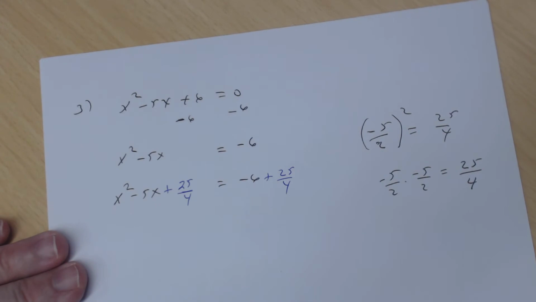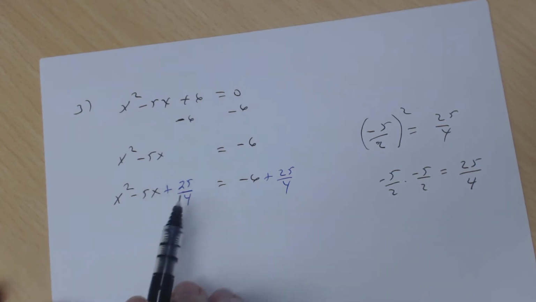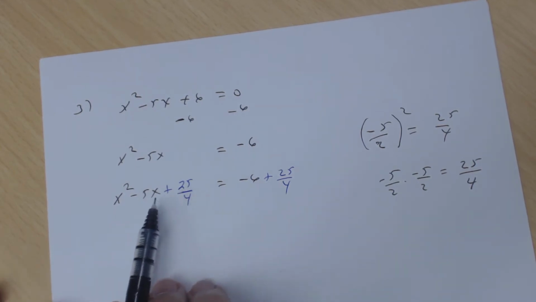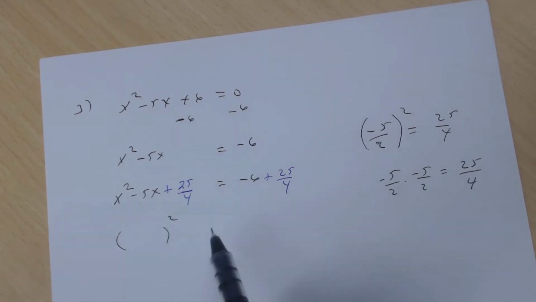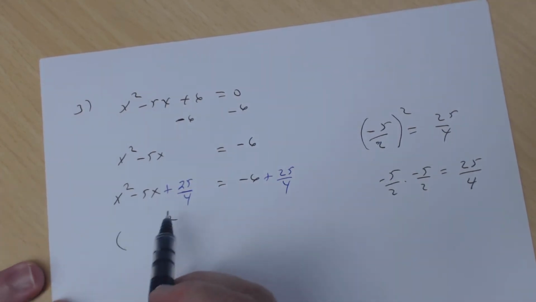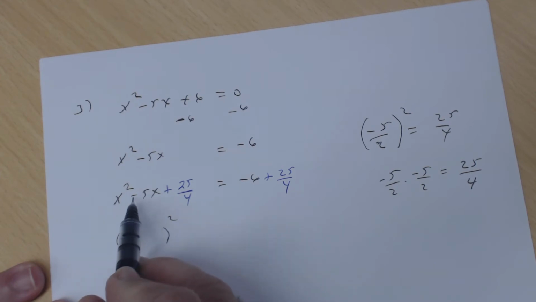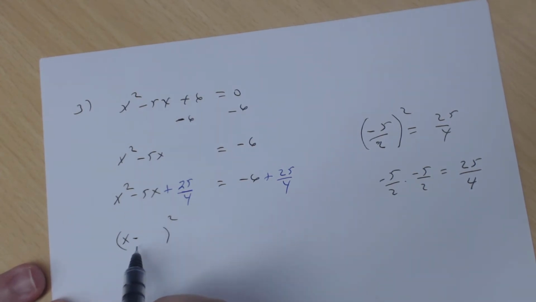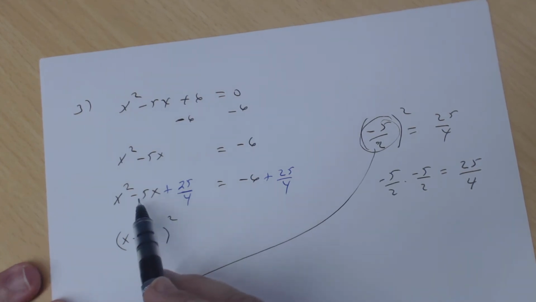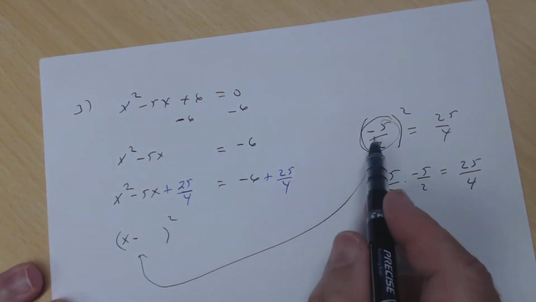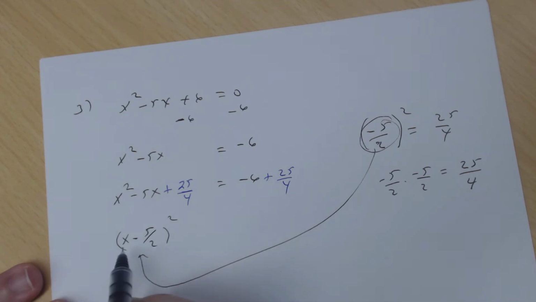Now students seem to have trouble when we have a fraction here. They have a little bit of difficulty factoring this, but it's easy to factor. This is going to be x, and then remember your middle sign is negative, so it'll be minus. Basically all you do is take b and divide by 2, so this becomes negative 5 halves. Negative 5 halves. So there's your factorization.